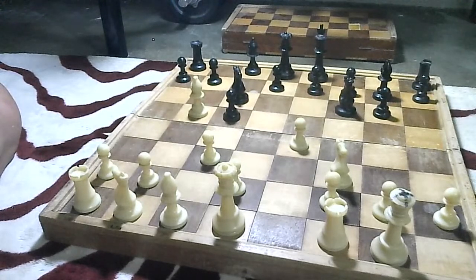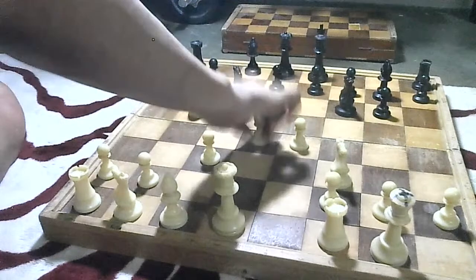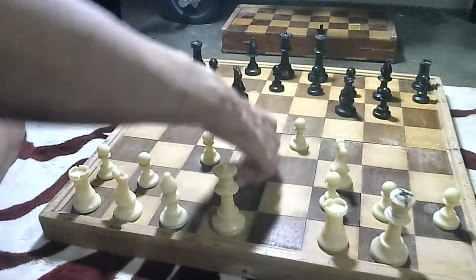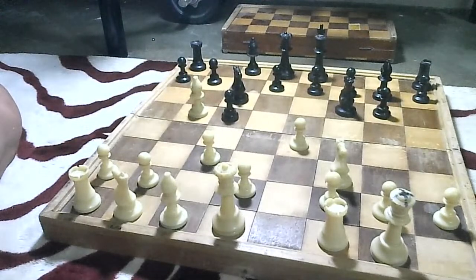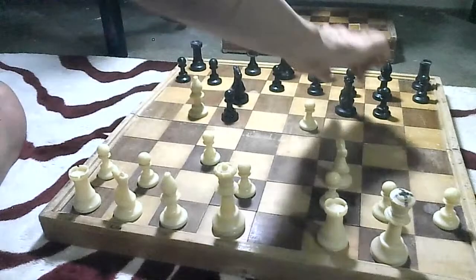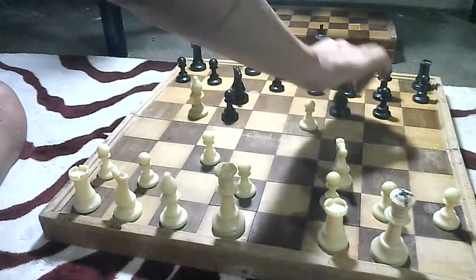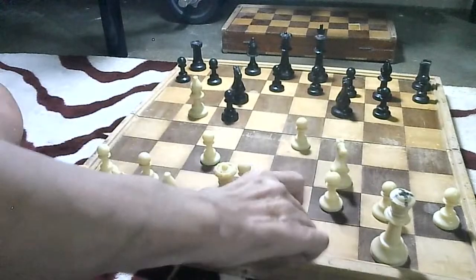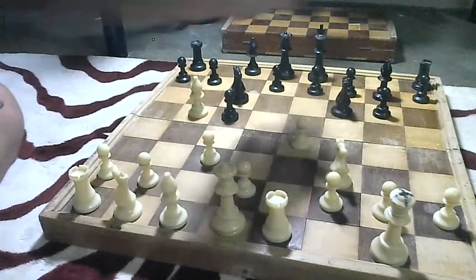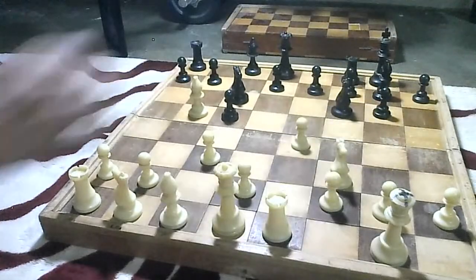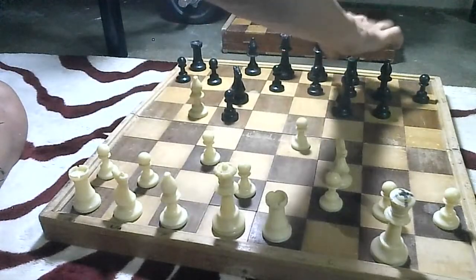Okay, the option: D4, captured by black. So that's the first option. Second option move D5, then knight goes to D5. It's the second. And the third, rook E1, then castling for black. Okay, this is the end of the sixth variation.